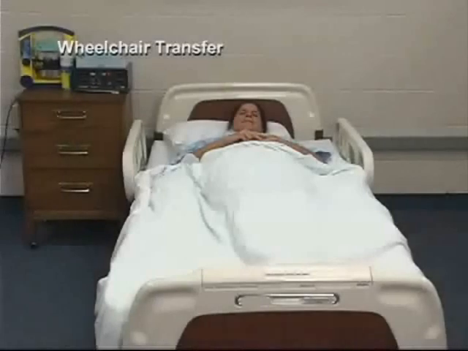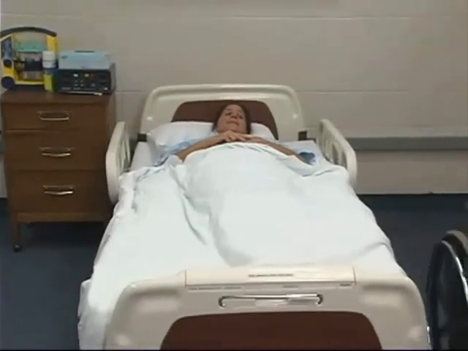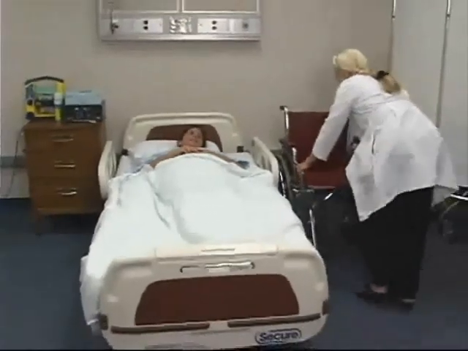To transfer a client from a bed to a wheelchair involves 2 steps. Begin by positioning the wheelchair and locking the wheels.